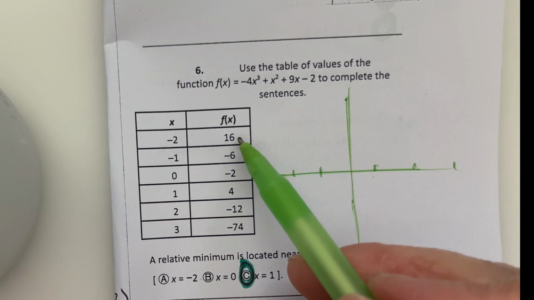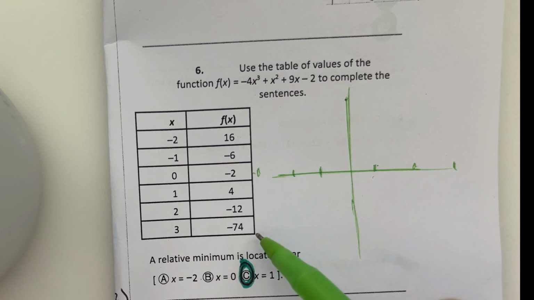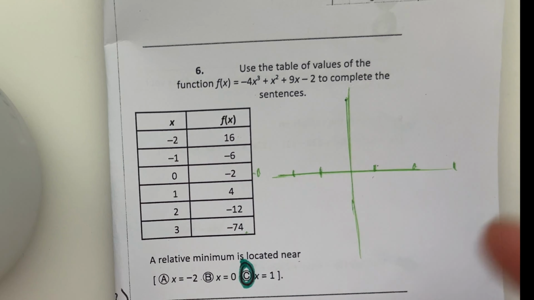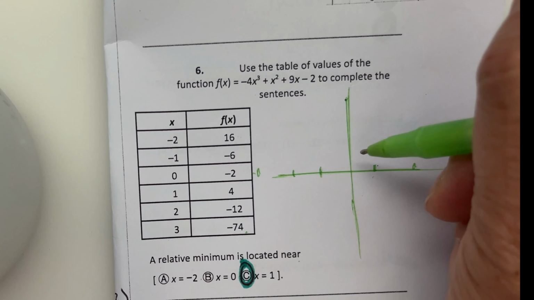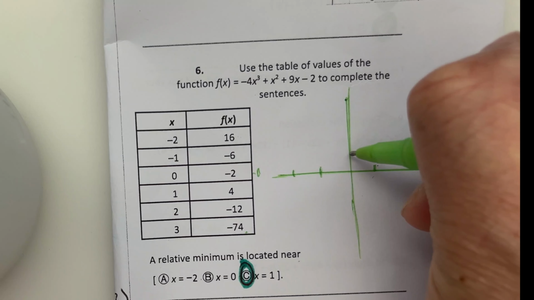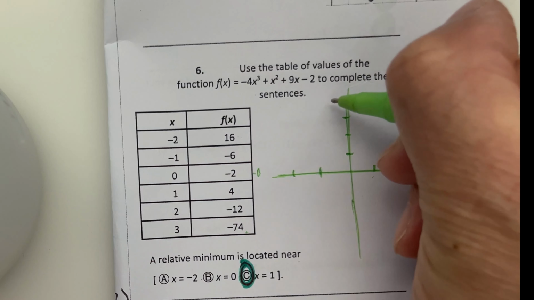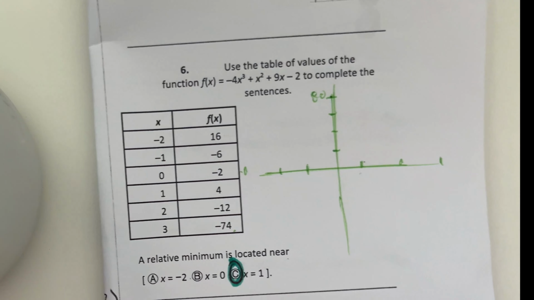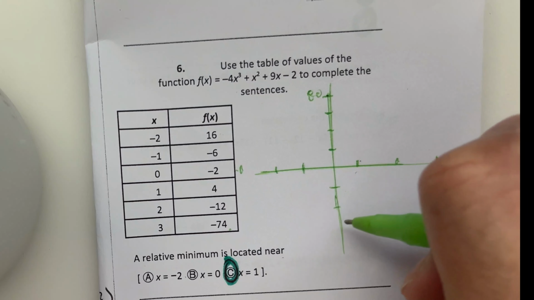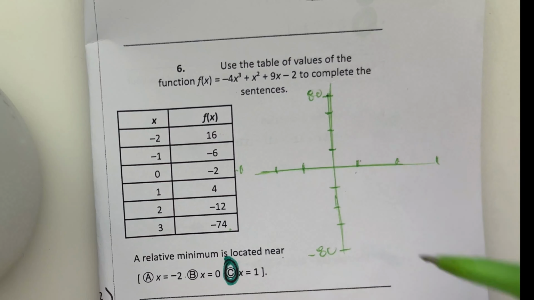And then I have a high of 16 and a low point of negative 74. So I'm just graphing this to give myself a visual. Let's count by, say, 20s. 20, 40, 60, 80.